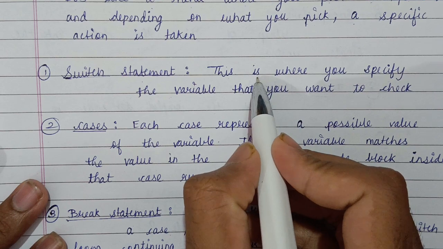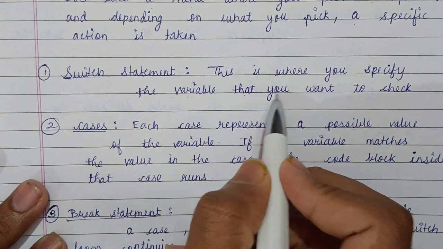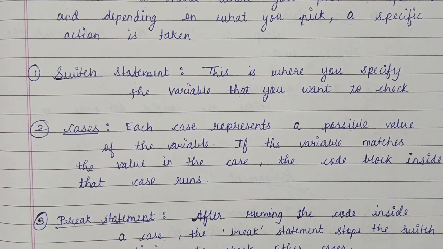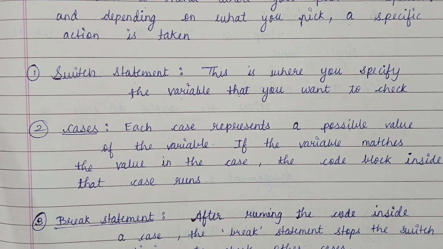This is where you specify a variable that you want to check. There is a condition. If the condition is true, then we will check that option. We will see this later in the syntax.